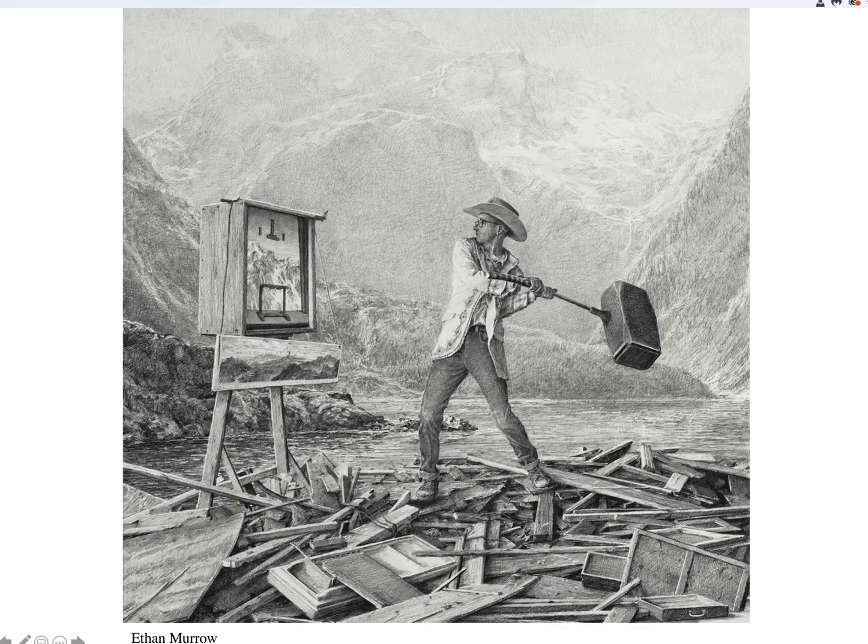We're looking at Ethan Murrow. He's a professor of drawing and painting at the School of the Museum of Fine Arts in Boston. He was also my studio mate in graduate school. His work is often these post-apocalyptic visions, very surrealistic, often landscapes. He often uses mark making and cross-hatching.